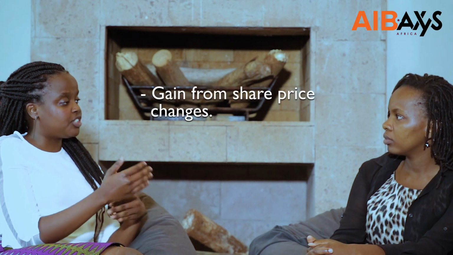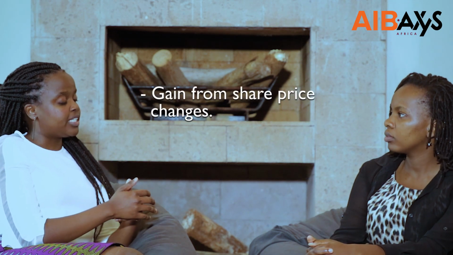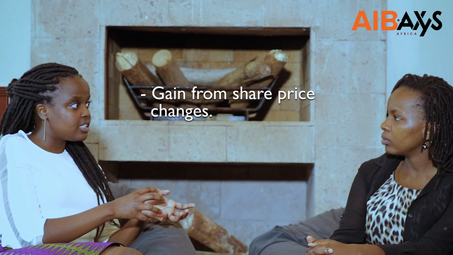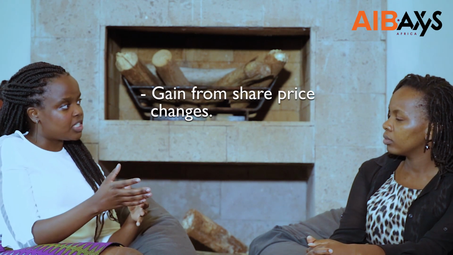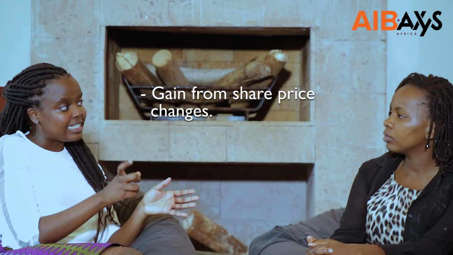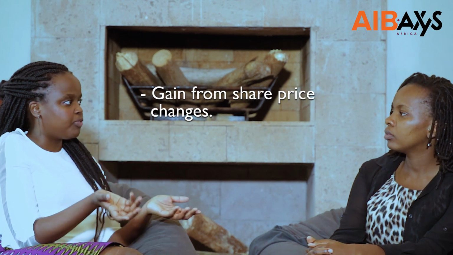And how do you benefit from shares? Let's even start in terms of return. Once you buy shares, you are termed a shareholder. And that means that, first of all, you can gain from price changes of those shares. So, for example, if you buy shares at 10 shillings and then they grow to 20 shillings, when you sell them at 20 shillings, the difference of 10 shillings is just a profit that you've made.